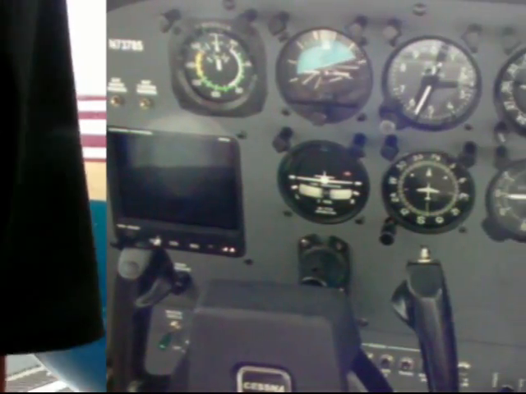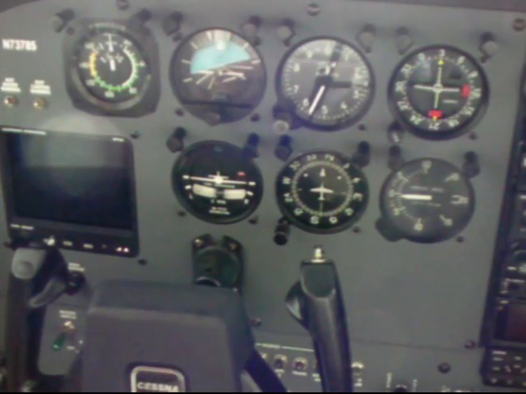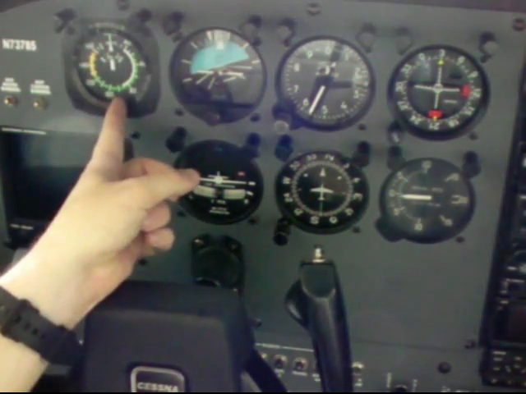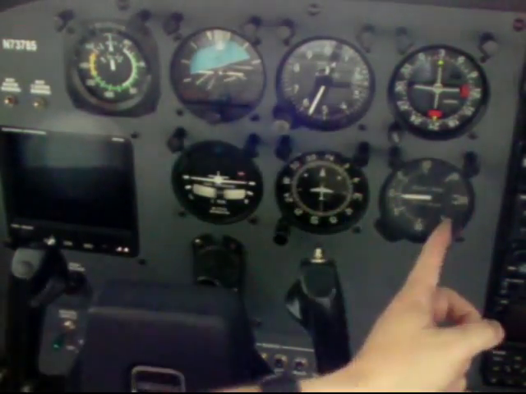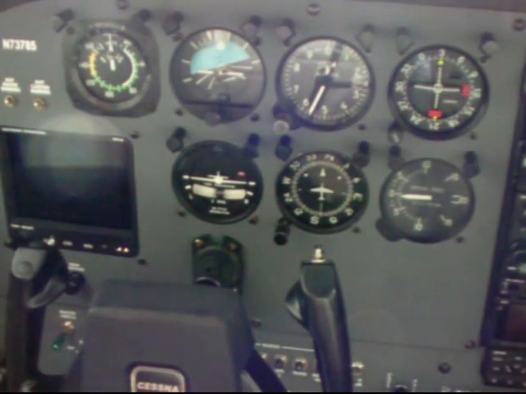Now, back inside, the pitot-static instruments are the airspeed indicator, the altimeter, and the vertical speed indicator. Those 3 instruments depend upon the input of that pitot-static system. So if either the pitot tube or the static port become clogged for some reason, then those are the instruments that are going to be affected.